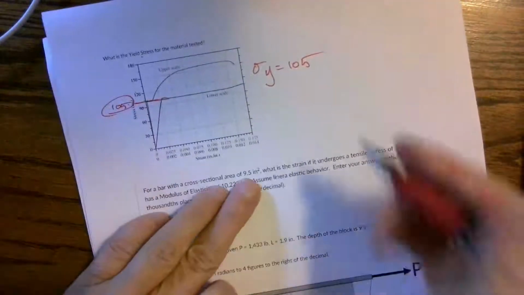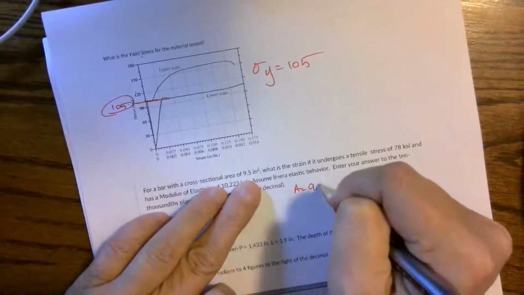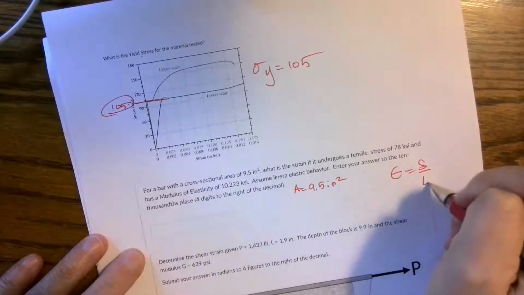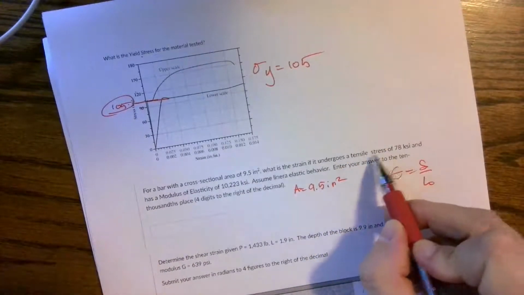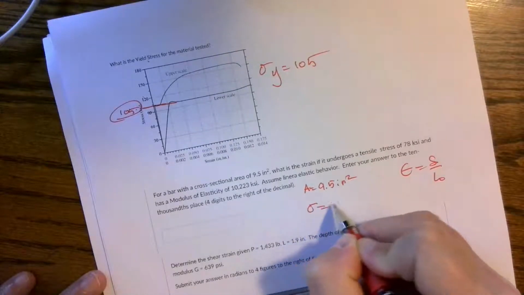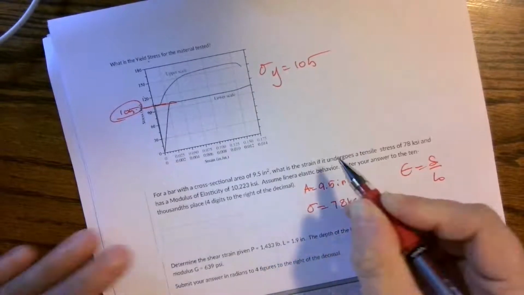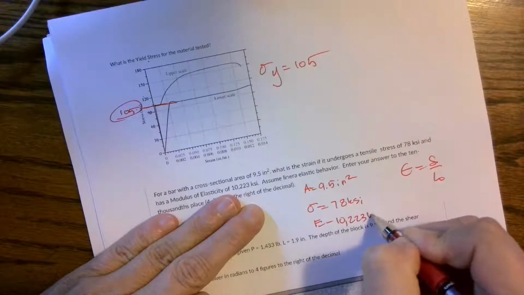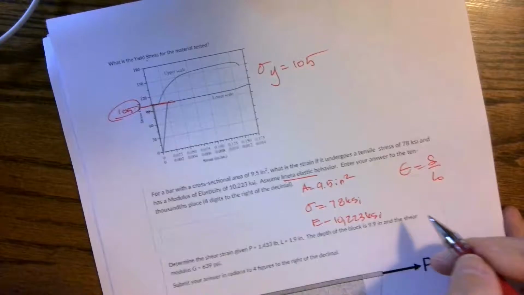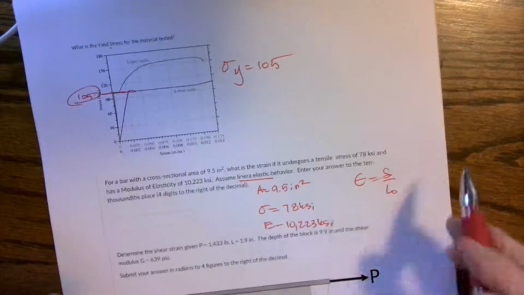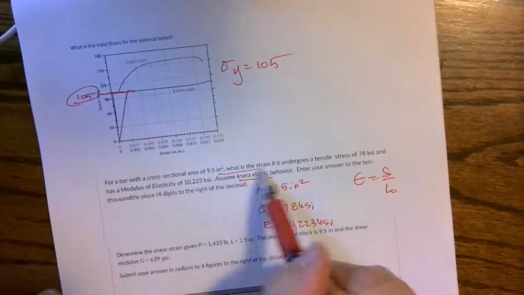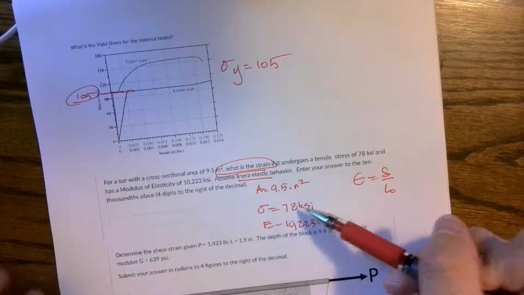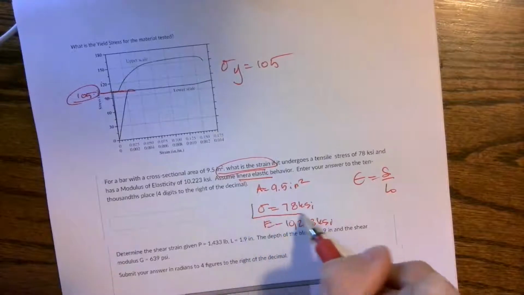For a bar with a cross-sectional area of 9.5 inches squared, what is the strain? Strain is change in length over original length. If a tensile stress, so my stress is 78 KSI, and has a modulus of elasticity of 10,223 KSI, assume linear elastic. So what am I trying to find? What is the strain? Well, stress is P over A, and that was already given to me.